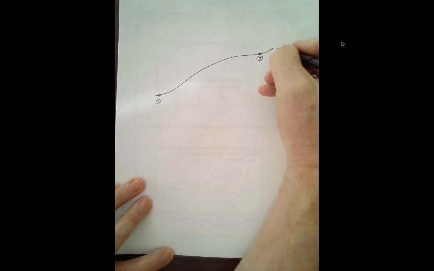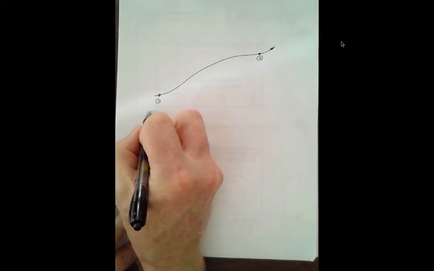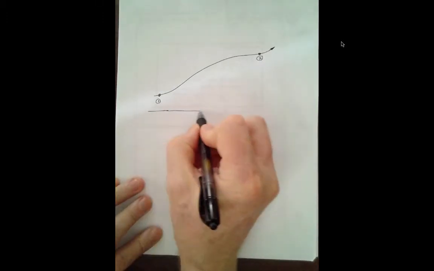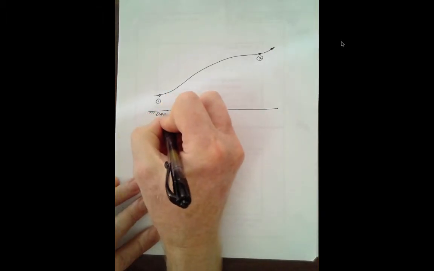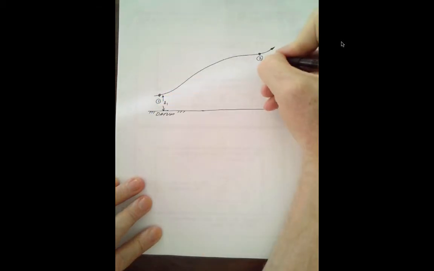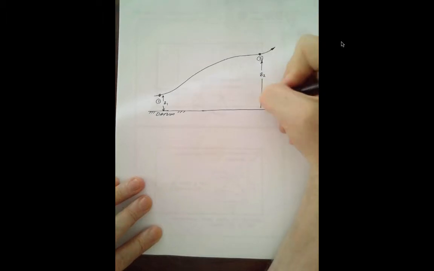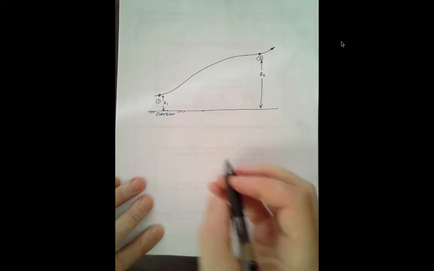I've intentionally drawn it as going uphill, so we'll assume that that is the flow direction. We have some horizontal datum here. And as per Bernoulli's, we would call that Z1, that Z2. So those are the elevations with respect to the datum of the 2 points in the pipeline.